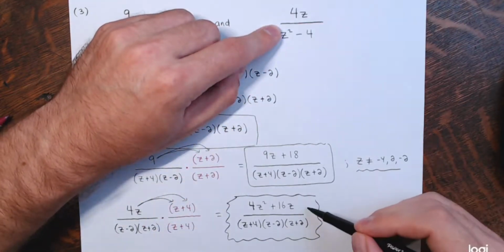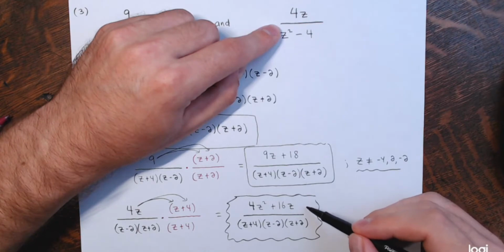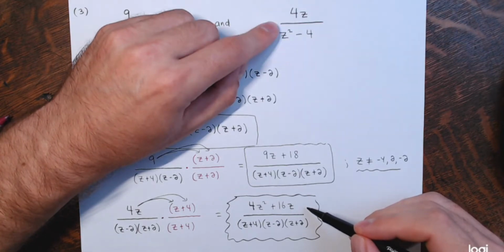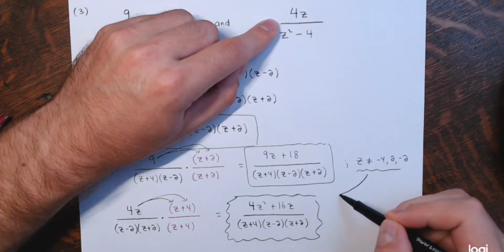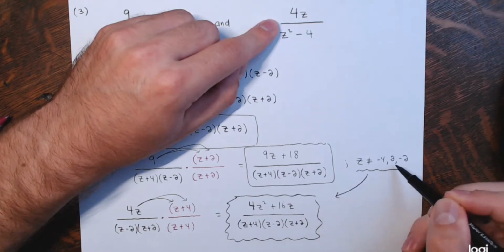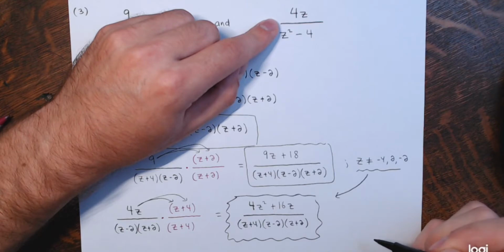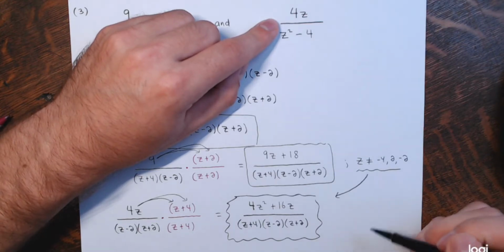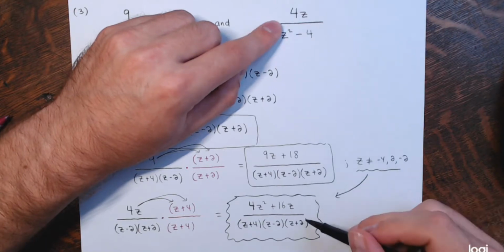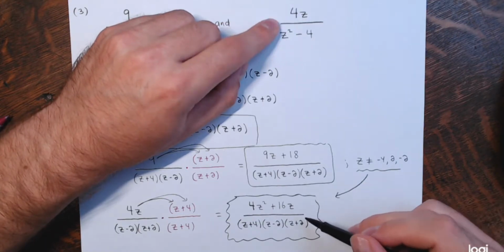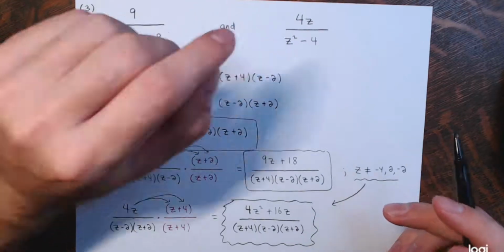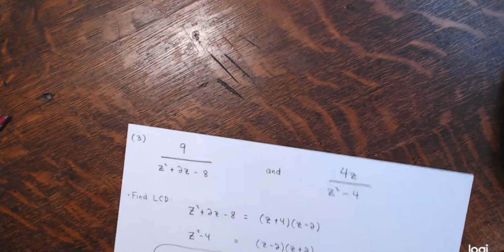And there we go. So this fraction I'm circling has the same exact value as the second fraction up here, the 4z over z squared minus 4, for any value of z, except for -4, 2, and -2, because those will make things undefined. But any other value of z, you can plug it in here, plug it in there, and they're going to give you the same exact value. Alright, and I'm doing the same thing every time.